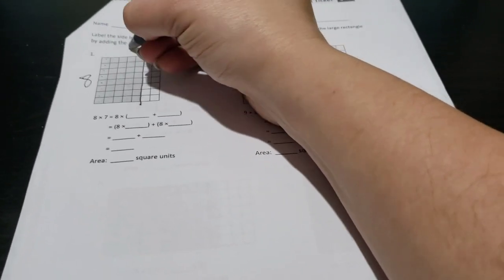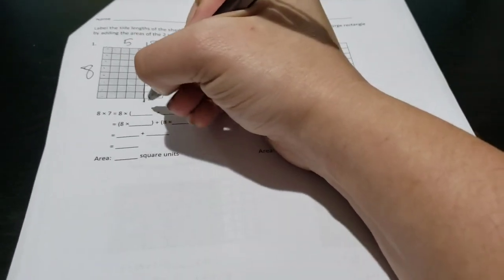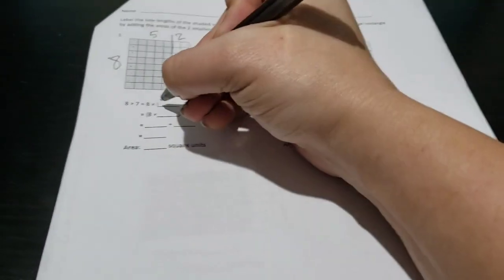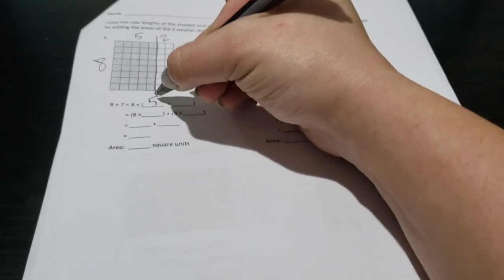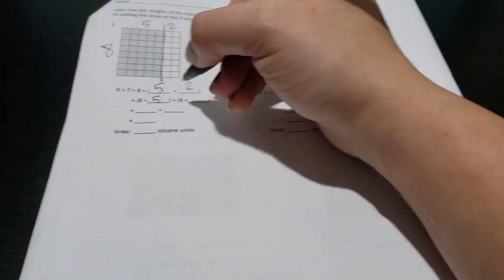They split the 7 into 5 and 2. Okay, so we're going to put here 5, 8 times 5, and 8 times 2. So in this one, we have 8 times 5, which is the gray rectangle. And then here we have 8 times 2, which is the white rectangle.